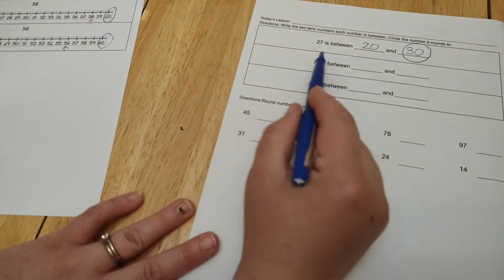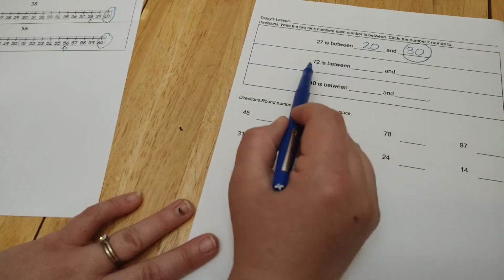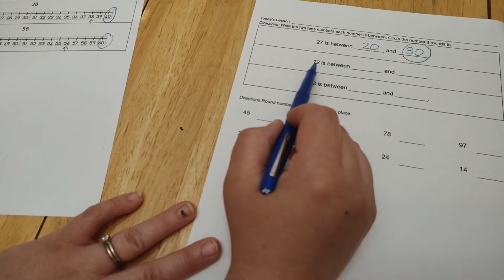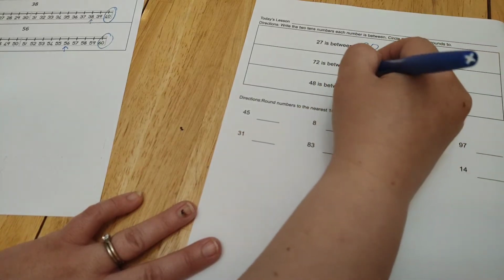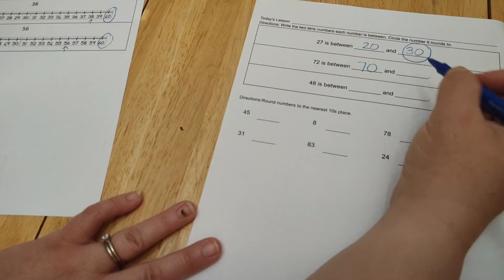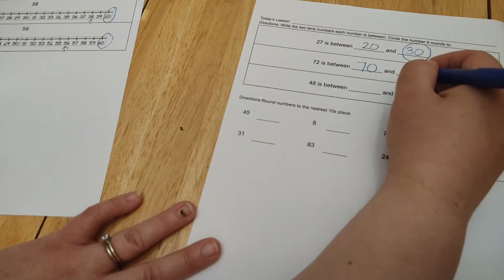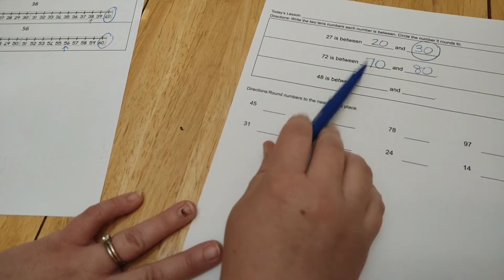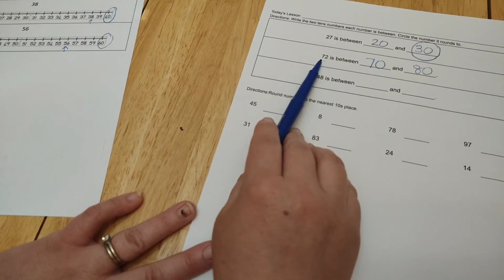Okay, 72. So what two tens numbers does 72 come between? Well, we know it's going to be 70, 71, 72, 73, 74, 75, 76, 77, 78, 79, 80. Which tens number is 72 going to be closest to?